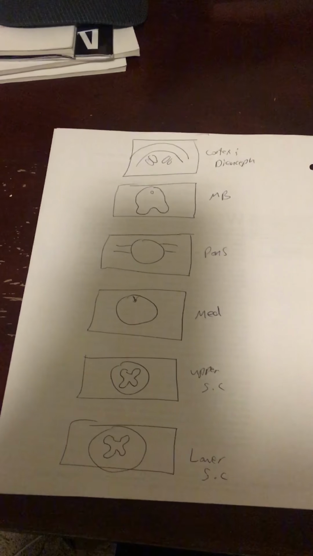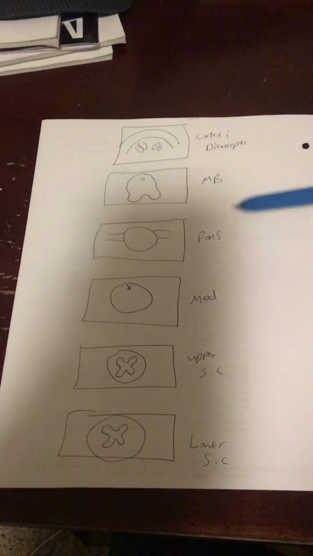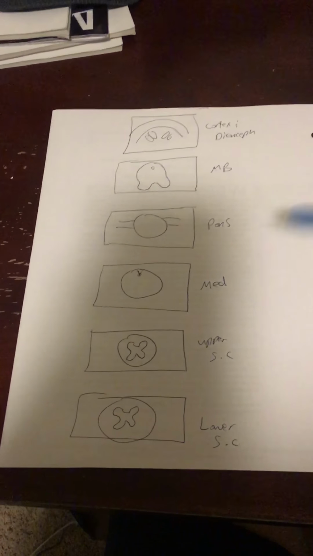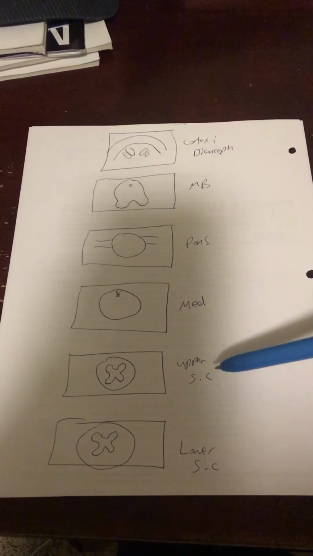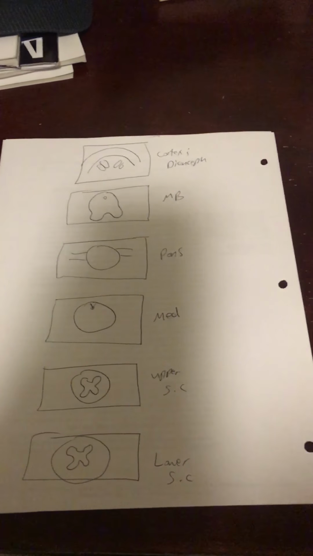So first of all, whenever I'm starting a sketch, the first thing I'll do is I draw out 5 or 6 boxes just like this. I label them cortex, midbrain, pons, medulla, and then depending on how complicated the spinal cord is in the structure, I'll do maybe 1 or 2 spinal cord structures.